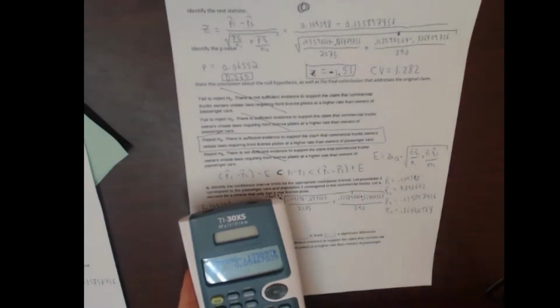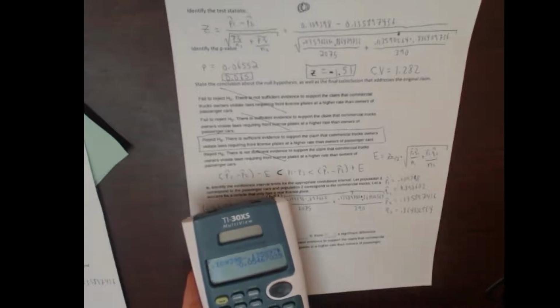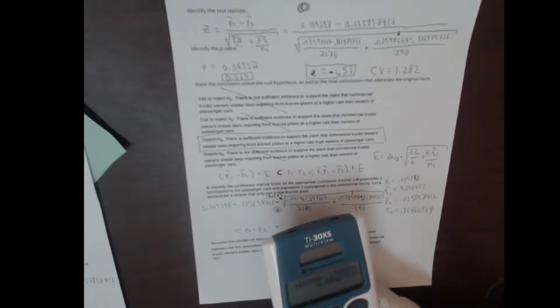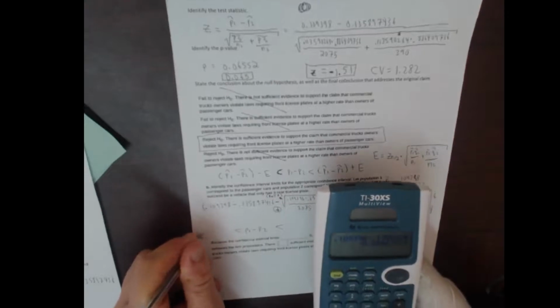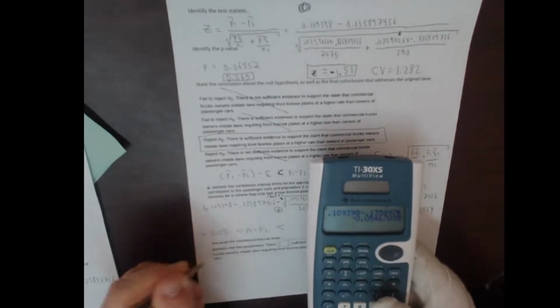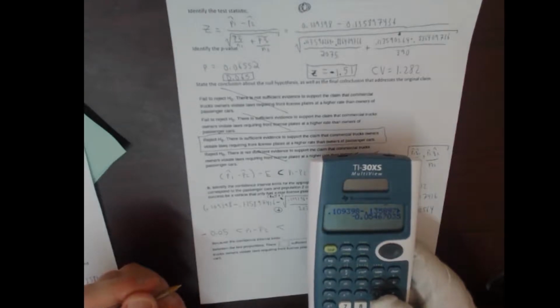And when I do that, let's see how our answer compares. Yes, our answer is very close to the correct answer. It's not exact, so I should probably have used more decimal places. But the answer I get for this side is negative 0.05, which is really close to the correct answer. Maybe I just typed in a number incorrectly.